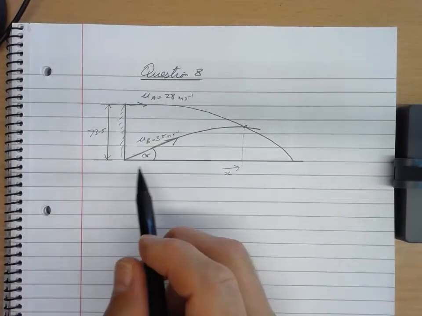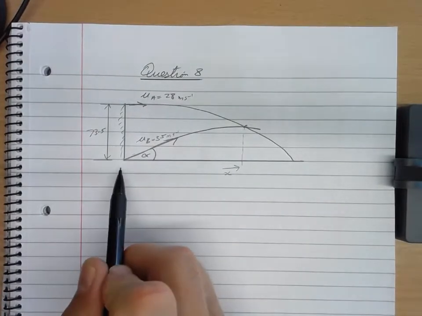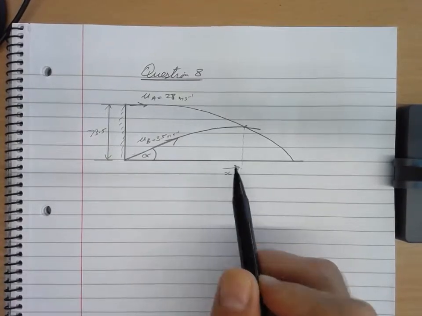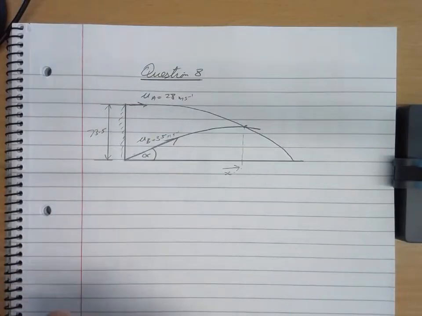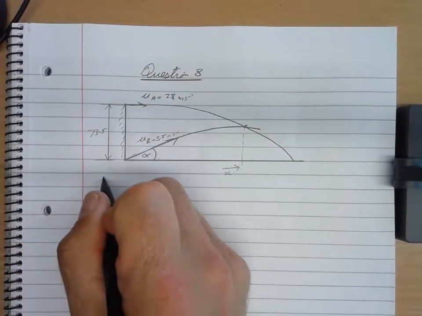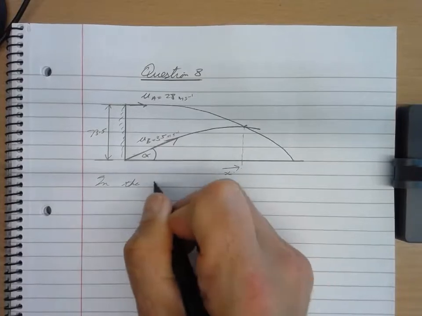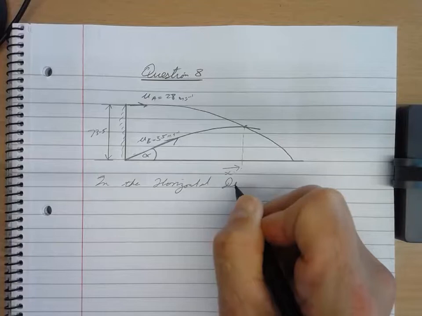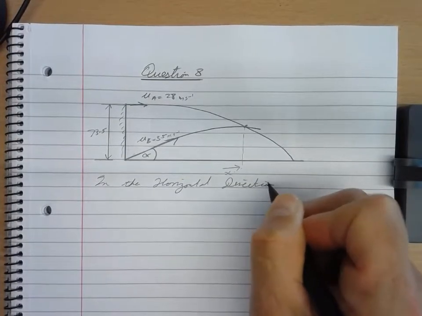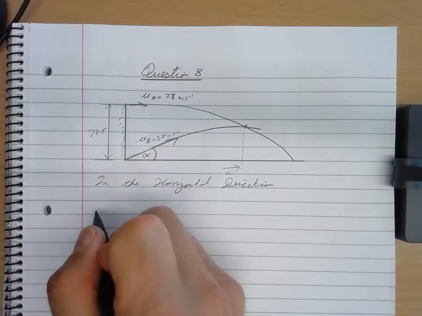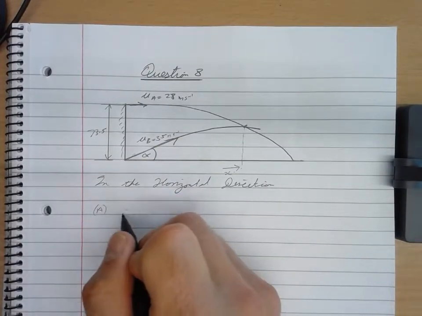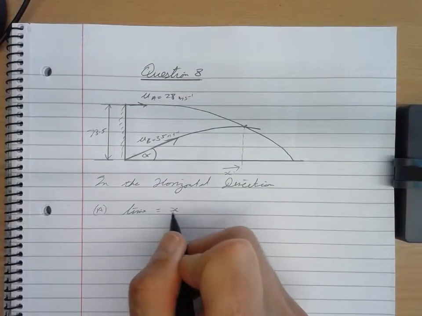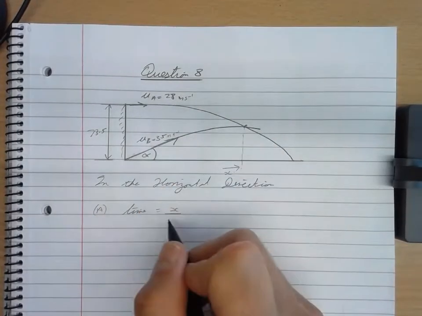So we know that when they intersect, this distance is going to be the same, and the time is going to be the same as well. So we'll consider things in the horizontal direction first. For stone A, the time is the displacement x divided by the speed 28.